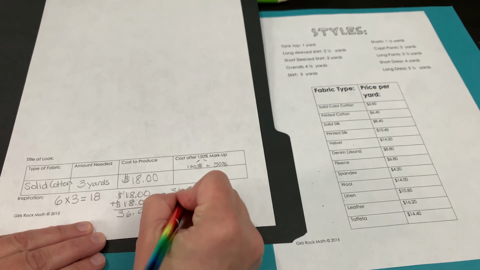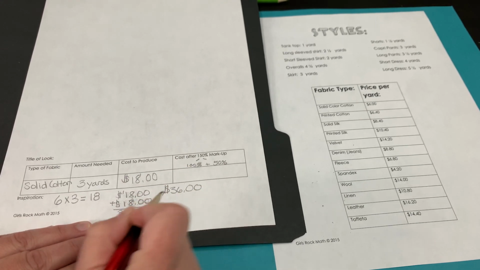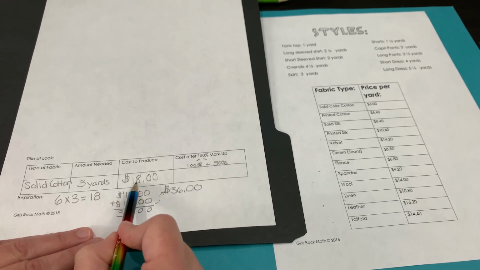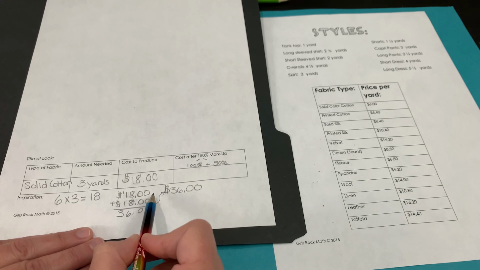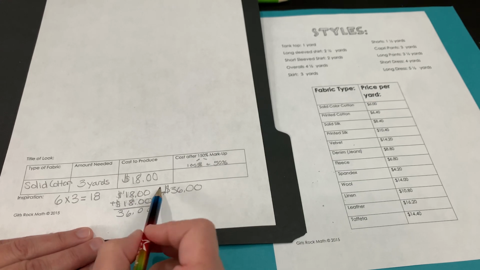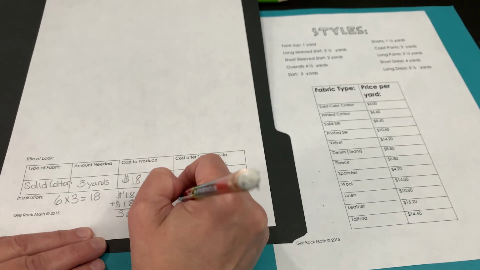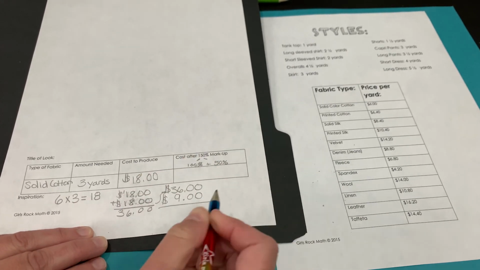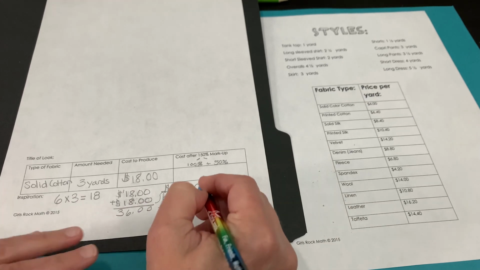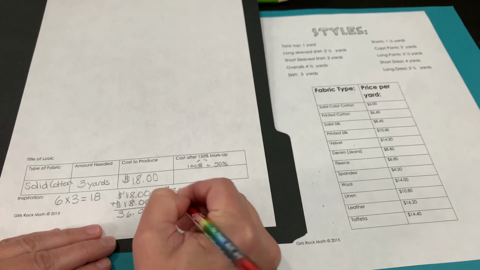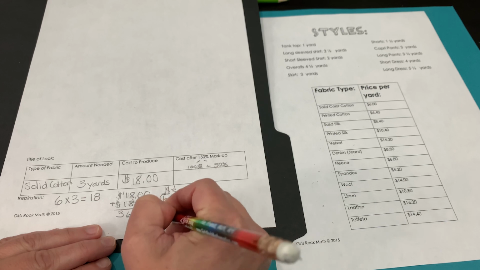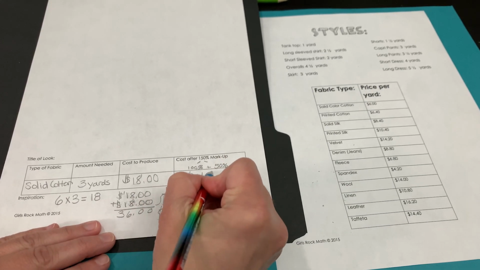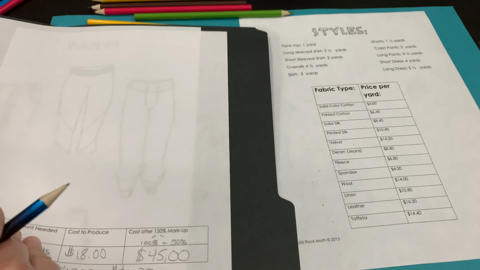I'm just gonna write it up here. You don't have to do that for yours. This is because I don't wanna run out of room. So now I have to do another 50%. Half of 18, well, what is the double that makes 18? 9 plus 9, so that means plus another $9. These are some pricey sweatpants. They better be really comfortable because 36 plus 9 is $45 sweatpants. These are some pretty glamorous pants that you're wearing.